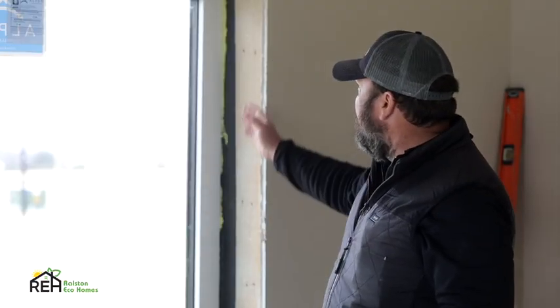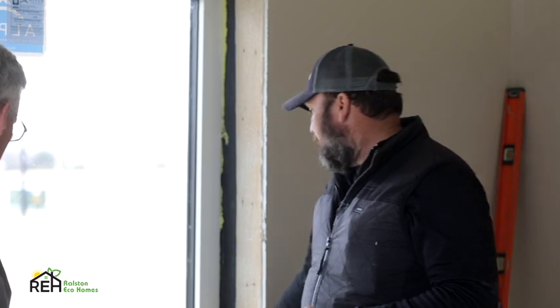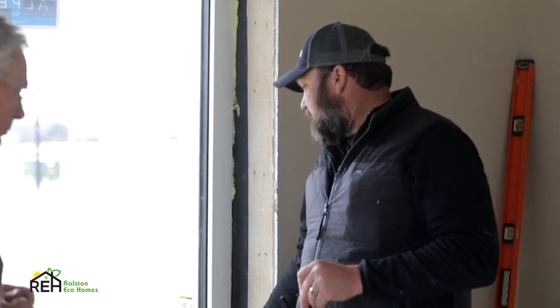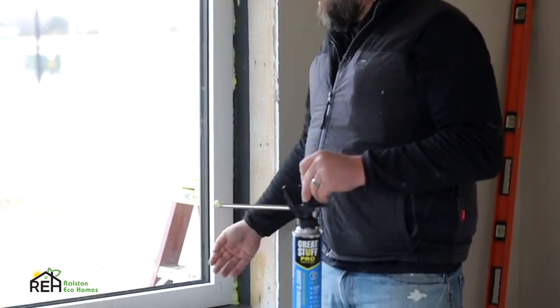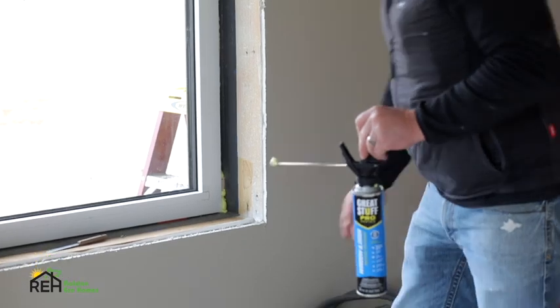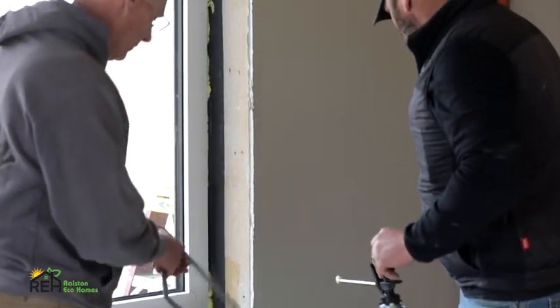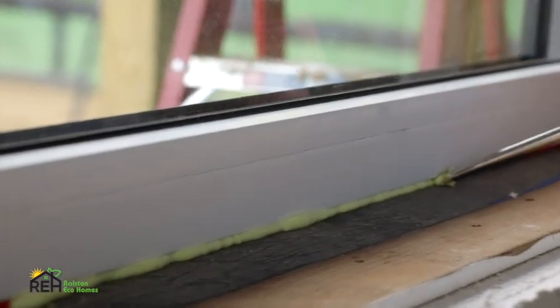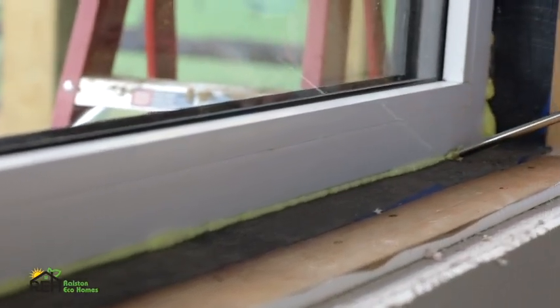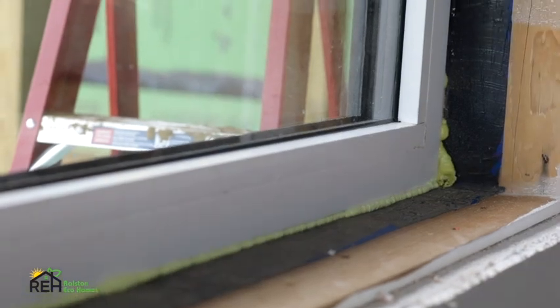So spray foaming, you're going to try to do your best to control. After this gets less tacky, we're going to throw our little backer rods in here. So we're going to let that set up first, just so we're not making a mess. Yep, right in there. That'll work, right?